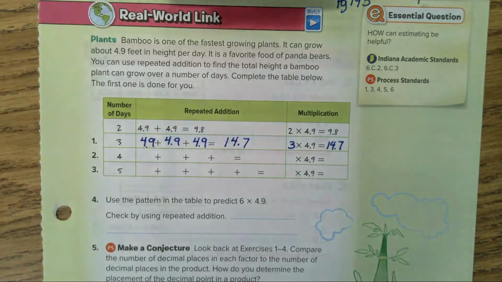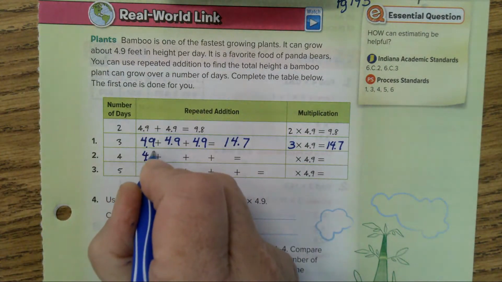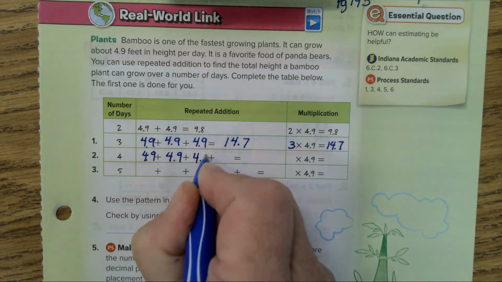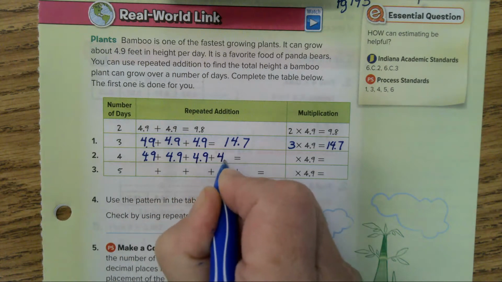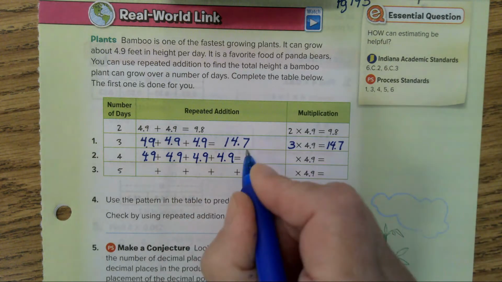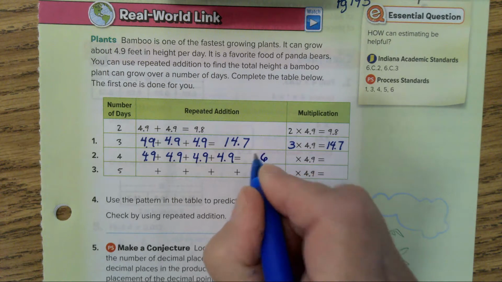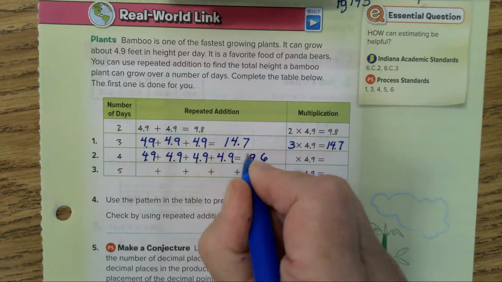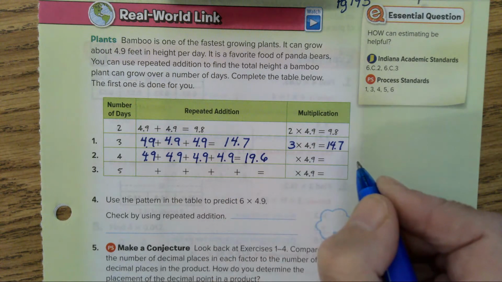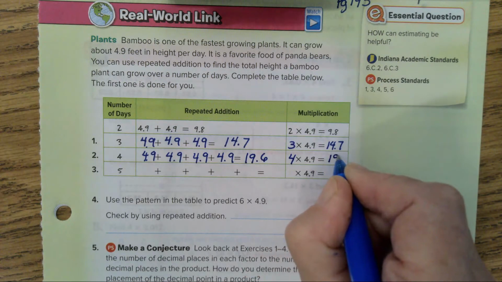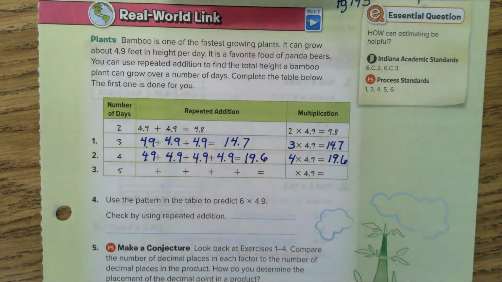In this one, 4 9/10, 4 9/10, 4 9/10, 4 9/10. Well, if I add 4 9/10 to 14 7/10, I will get 19 6/10. So 4 times 4 9/10 is 19 6/10.